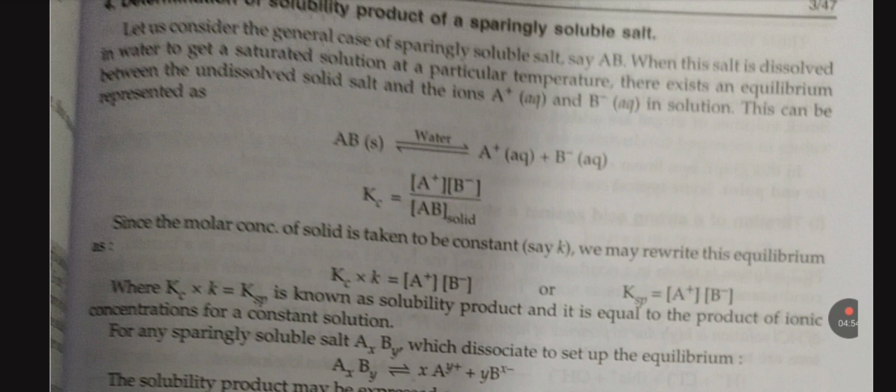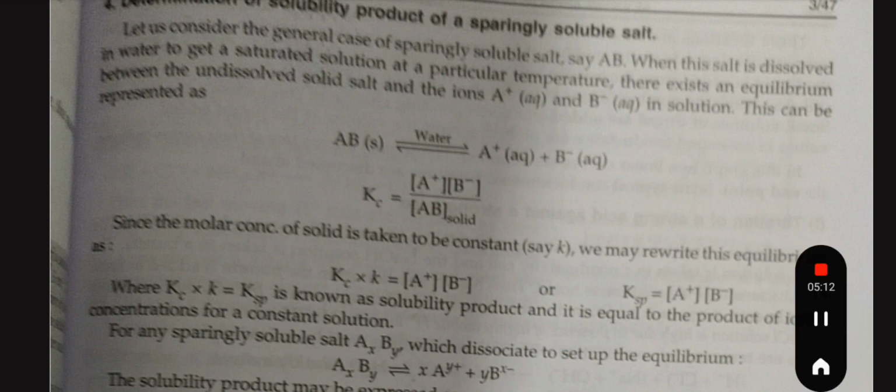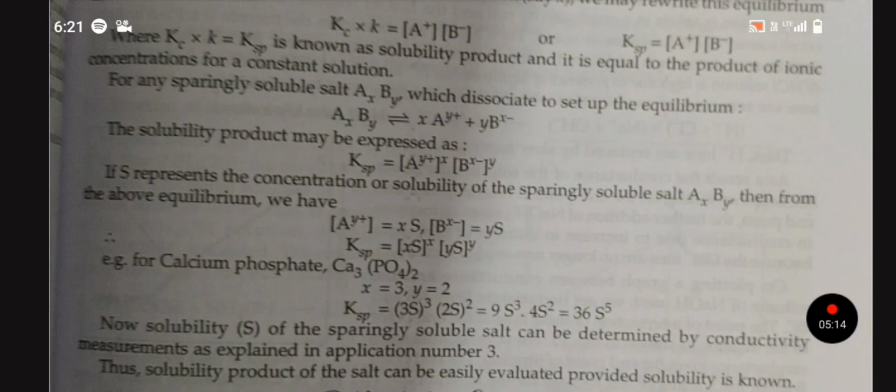For a sparingly soluble salt AxBy which dissociates to give the equilibrium AxBy in equilibrium with x A^(y+) plus y B^(x-), the solubility product may be expressed as Ksp equals concentration of A^(y+) whole raised to power x, into concentration of B^(x-) raised to power y.